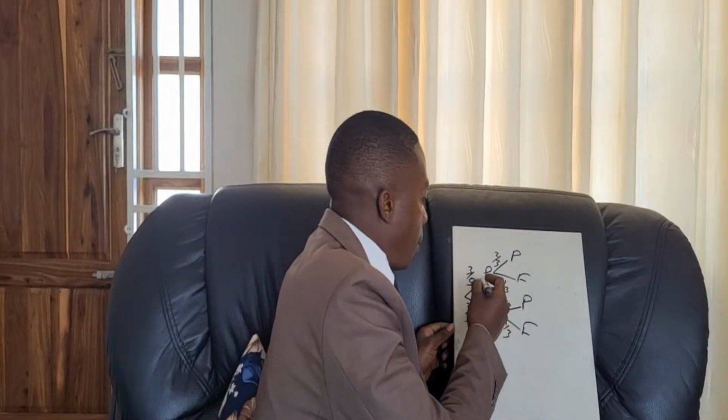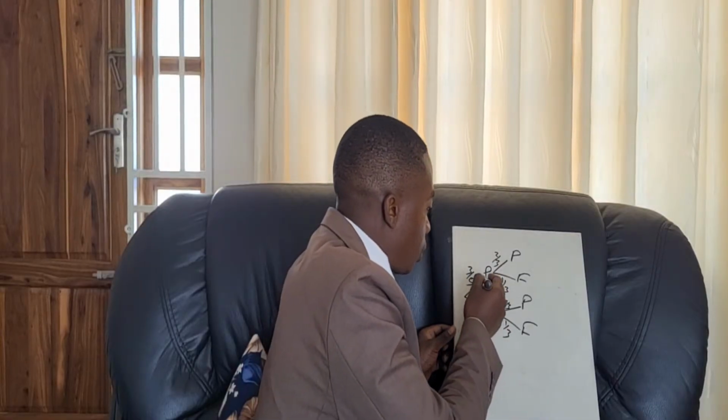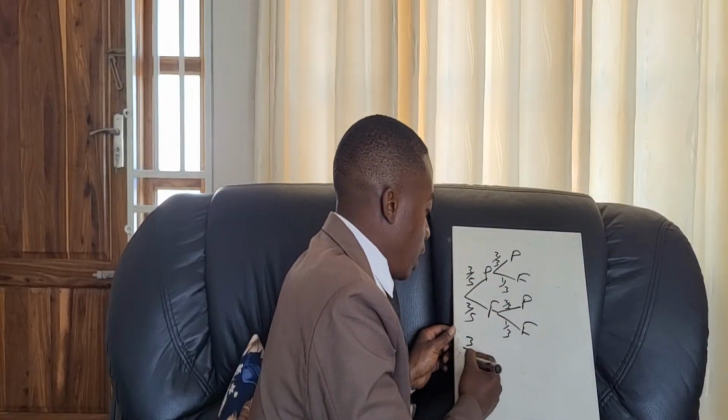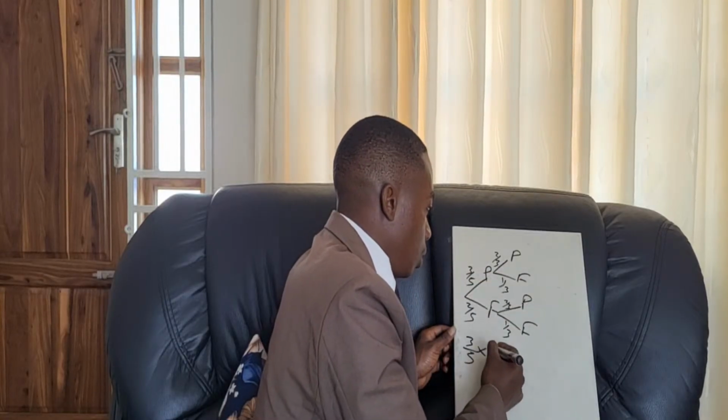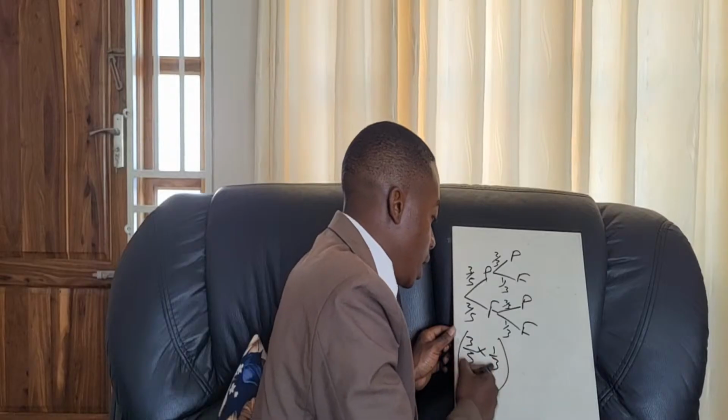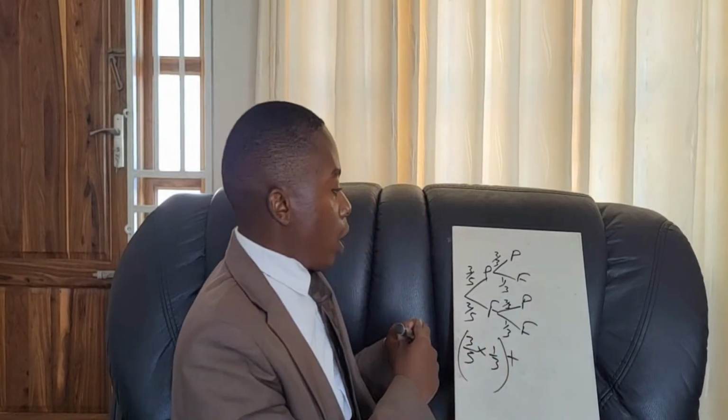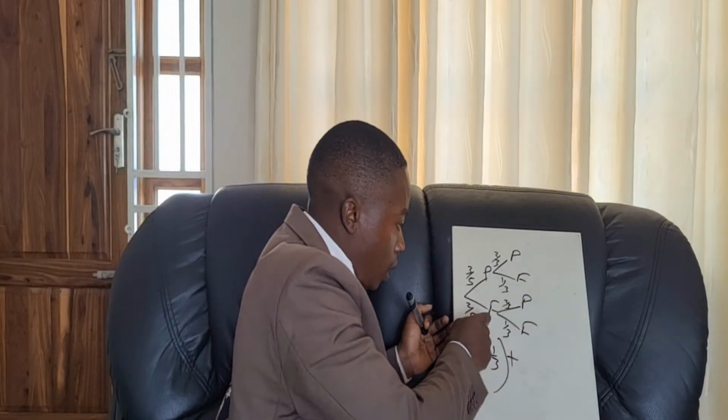Find the probability that only one of the learners passes the test. The probability that only one of the learners passes the test is very simple. If P passes the test, you get 3/5 times fail, 1/3. The probability that only one passes means the other fails. So we don't take fail and pass.